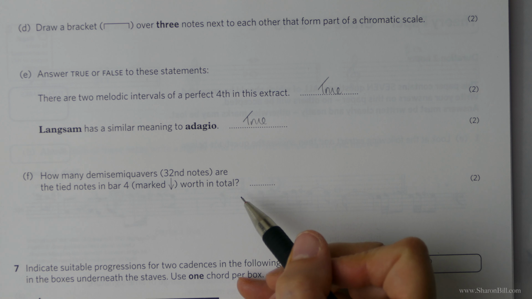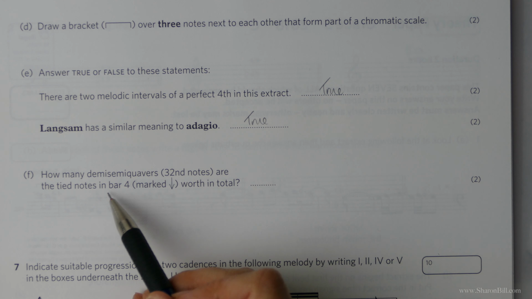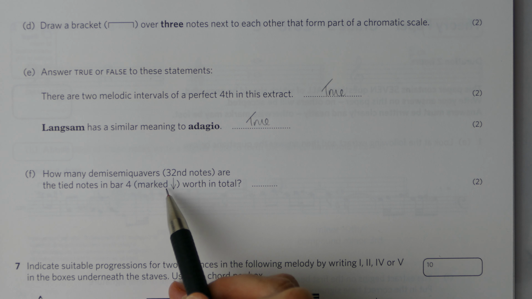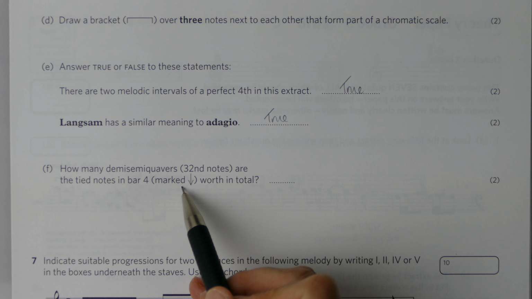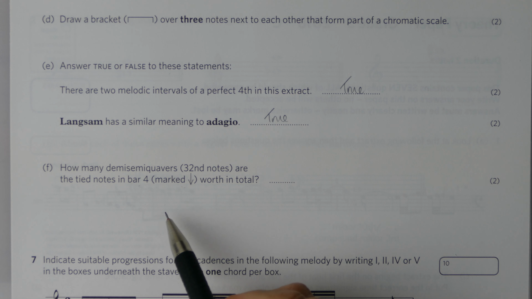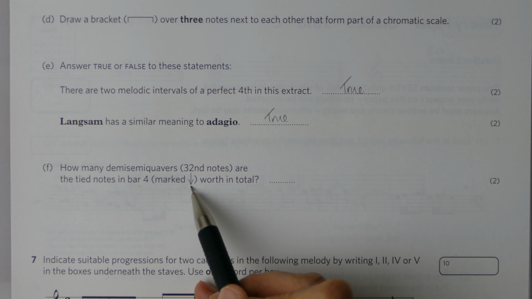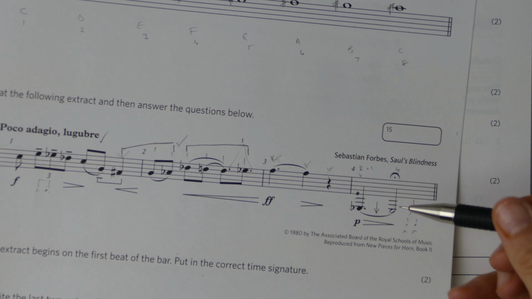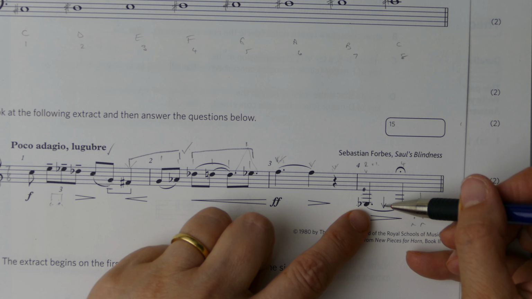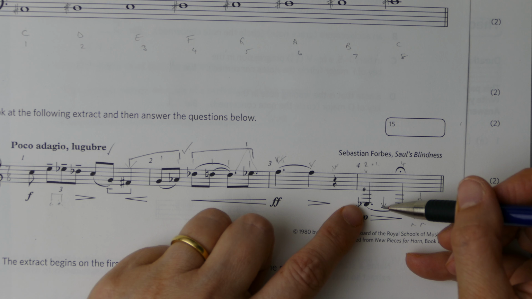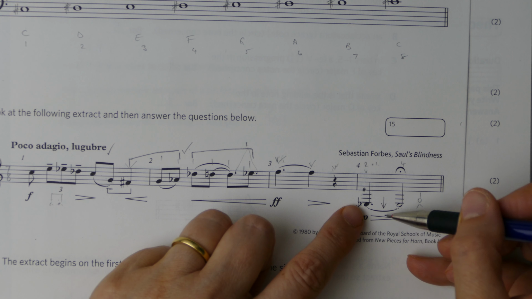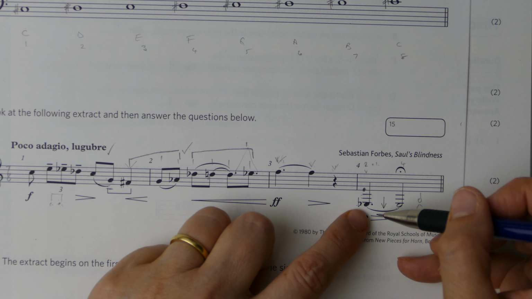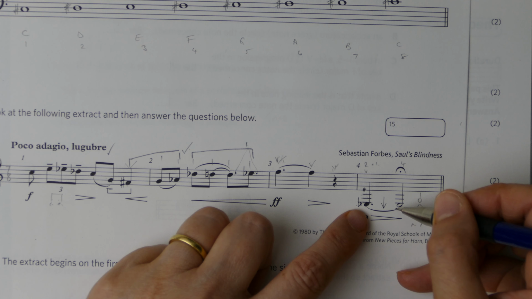Now then, here, a bit of maths to do for this next one. How many demi-semiquavers or 32nd notes are the tied notes in bar 4 marked with this little arrow worth in total? So let's see what we've got here. So in total, we need to work out how many beats it is and then how many demi-semiquavers are in that tied note.